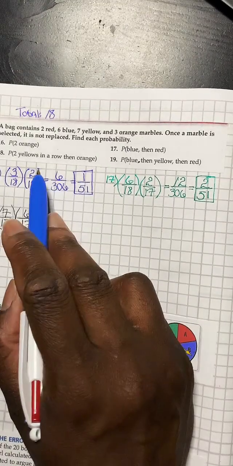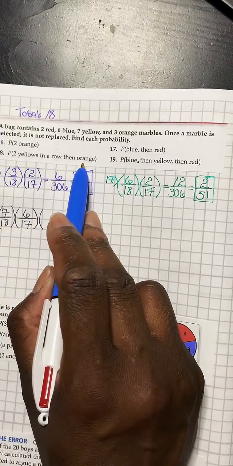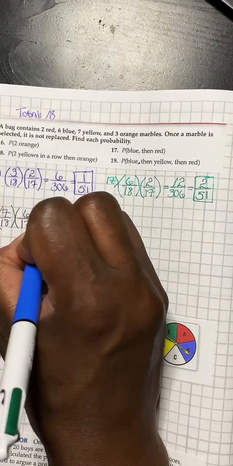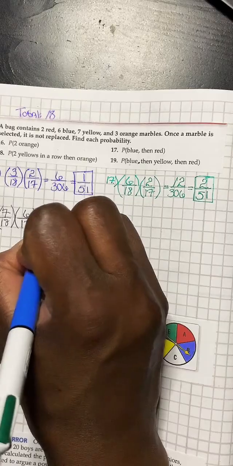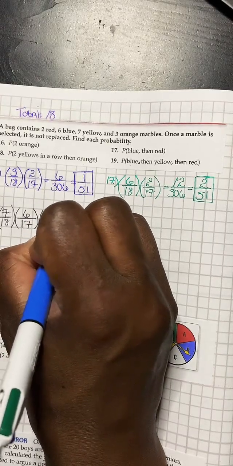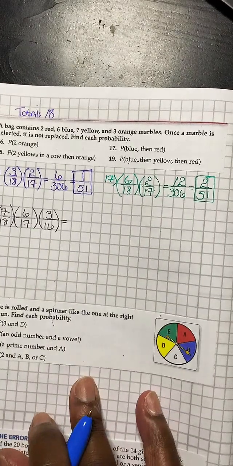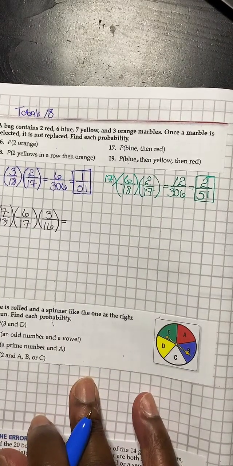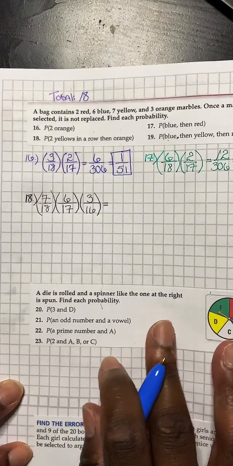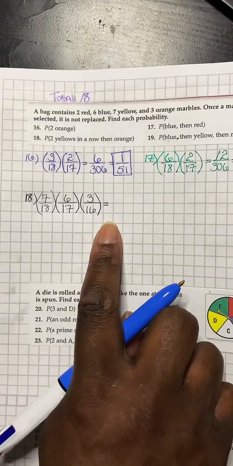And then the last one is going to be an orange. And the orange is going to be 3 oranges because we haven't pulled any oranges out. But it'll be out of 16. Okay. So, what is my probability?